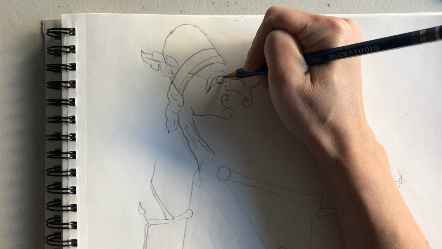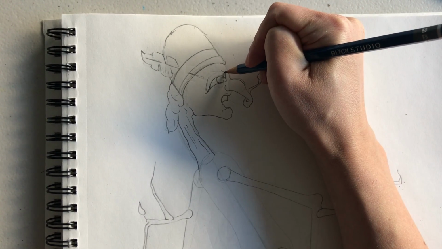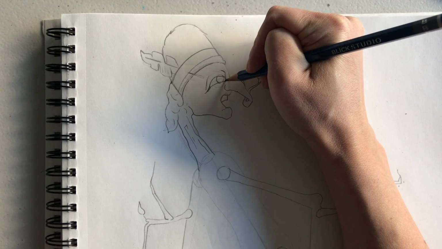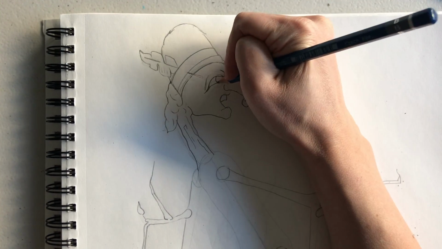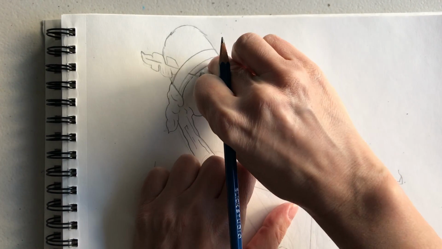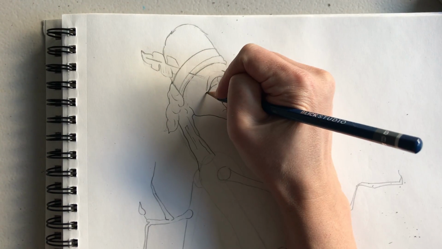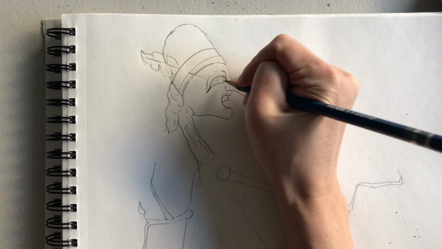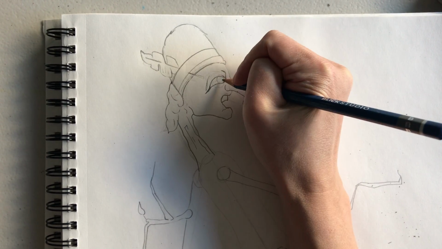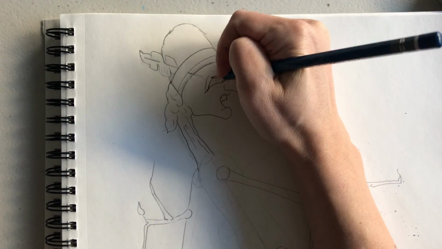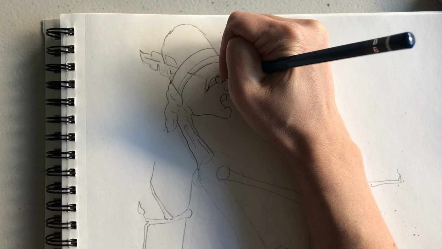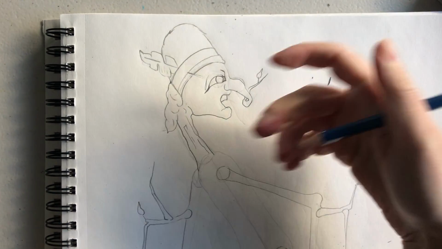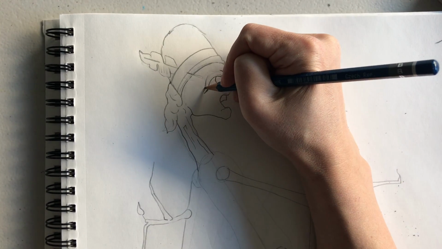So I'm thinking about how does the eye fit into this space? There's the corner of the eye. Here's the eyeball. If you have a mechanical pencil, it's great to draw these with mechanical pencils because you get a sharper line. I don't have one right now, so I'm using a drawing pencil, which is also good, or just a number 2 if that's all you have, that'll be fine too.